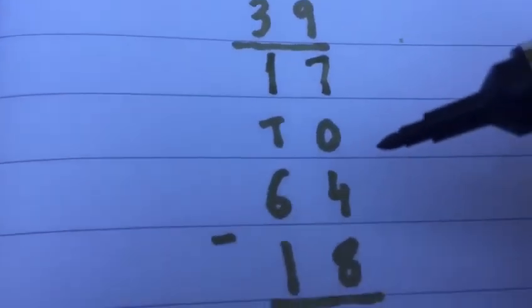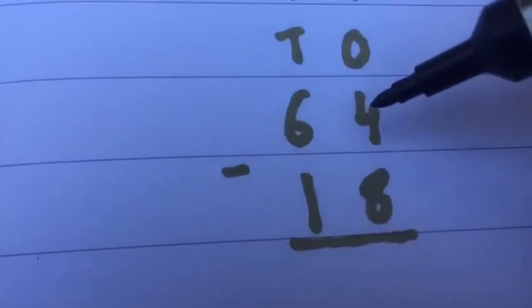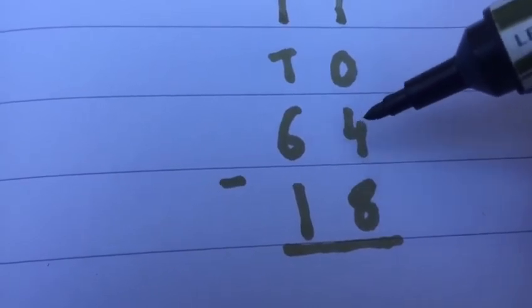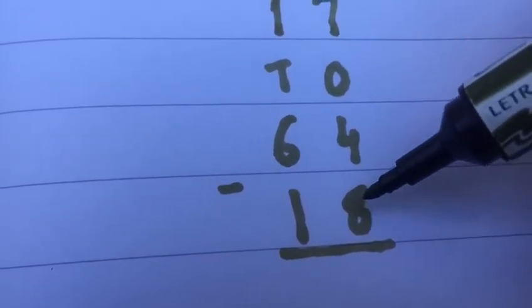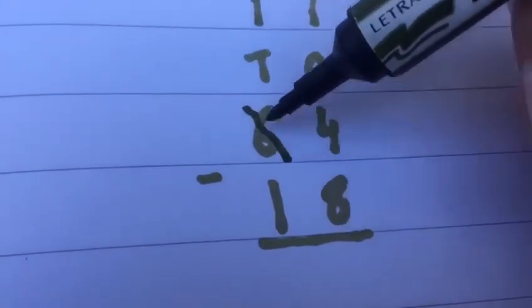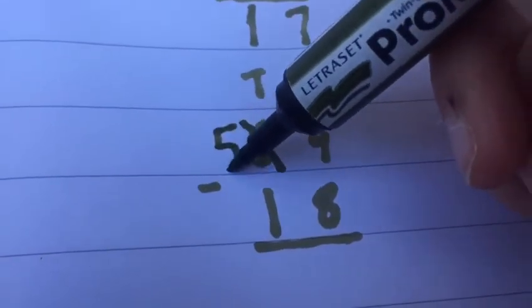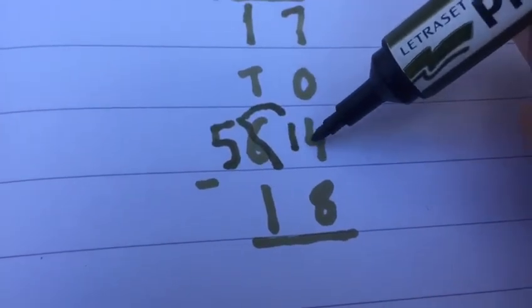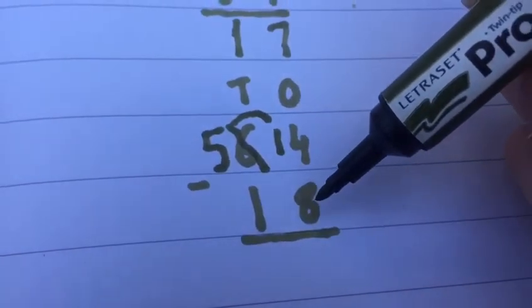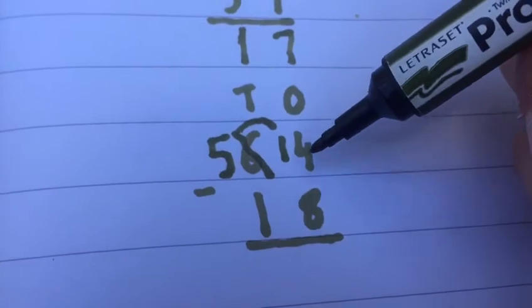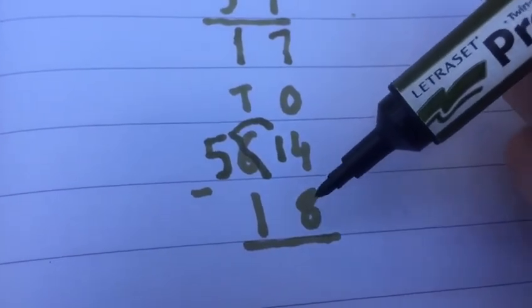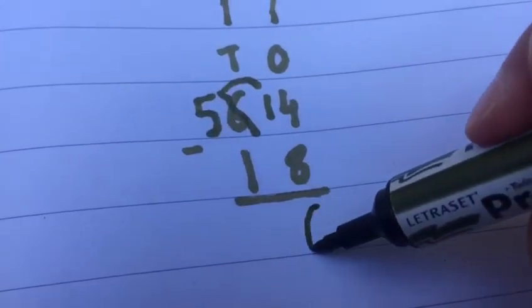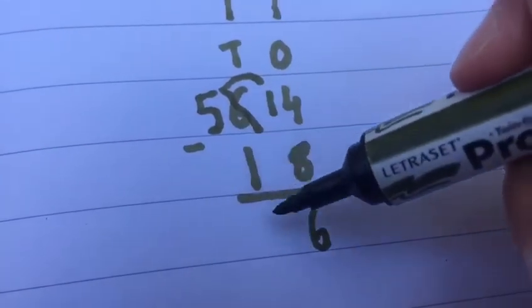Let's try again here. Okay, in our ones column, we've got 4 take away 8. We can't do that because that number is smaller than that number. So we're going to borrow 10, cross that out, turn that into a 5, carry our 10 over here to make that 14. 14 take away 8. Okay, we can do that because that number is bigger than that number now. 8, 9, 10, 11, 12, 13, 14. Our answer is 6. And we've got 5 take away 1, which equals 4.